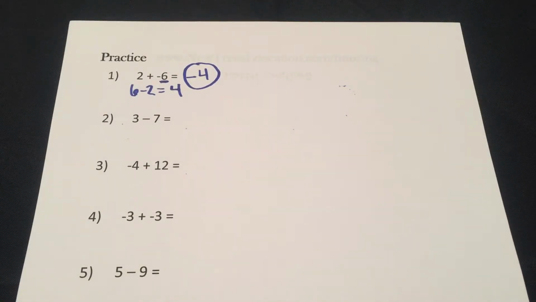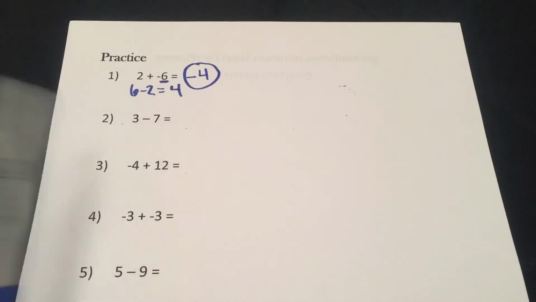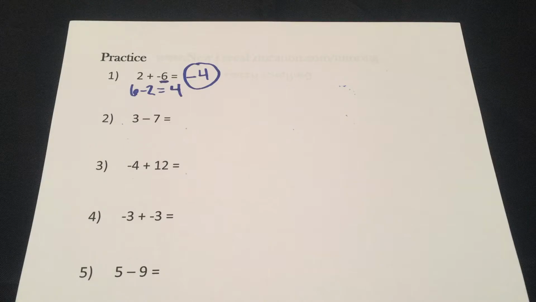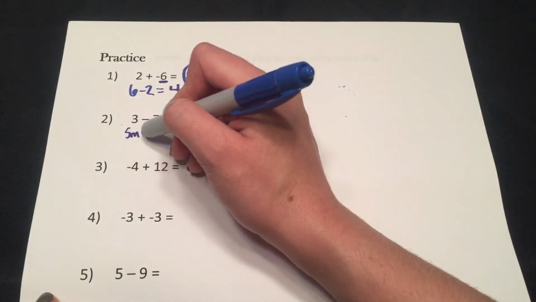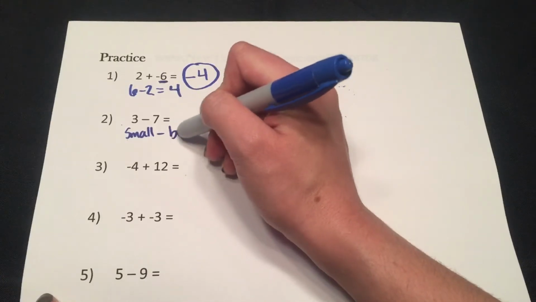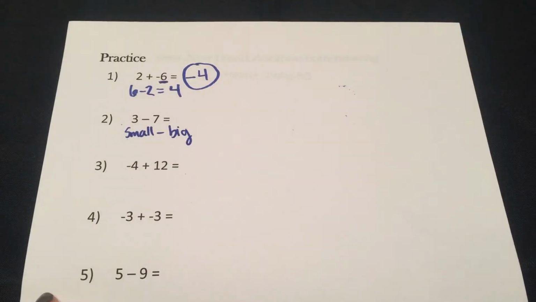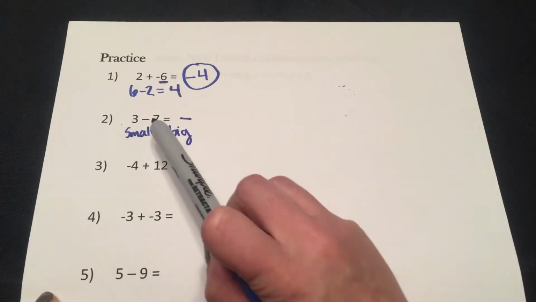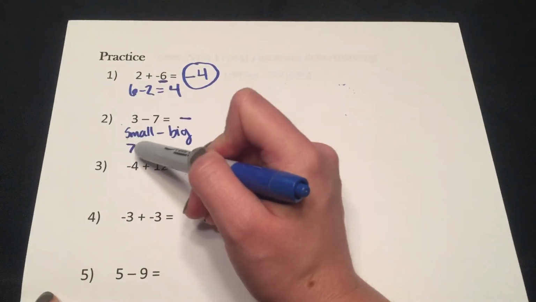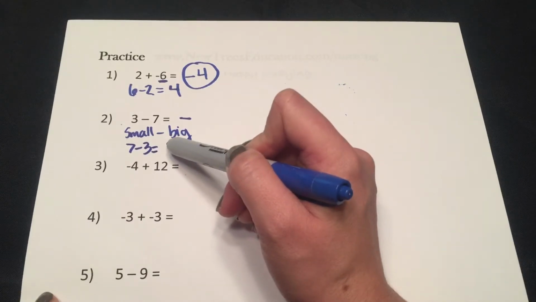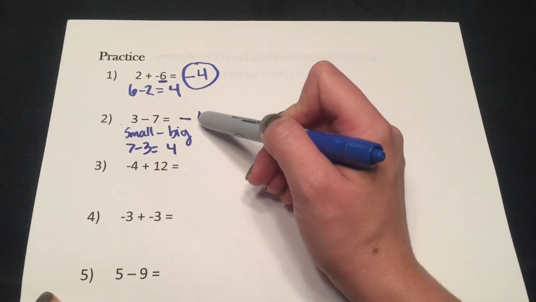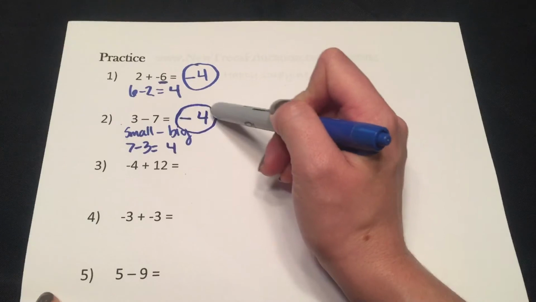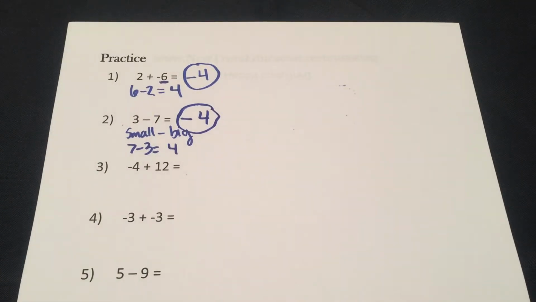Okay, now number 2, we've got 3 minus 7. What kind of situation do we have here? Here we have a small minus a big number. So we know our answer will be negative. Then we go 7 minus 3, good, is 4. Huh, another negative 4. It's funny when I do that.